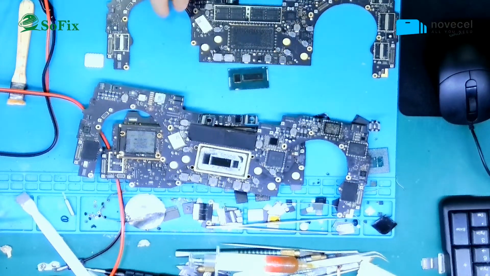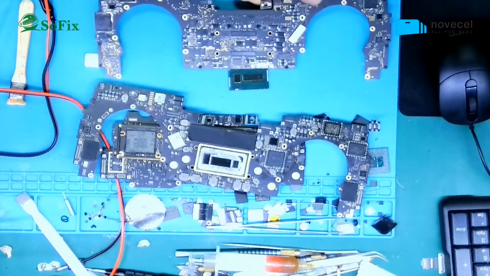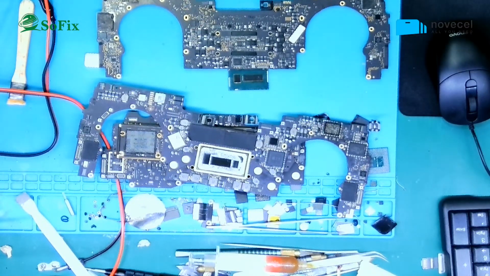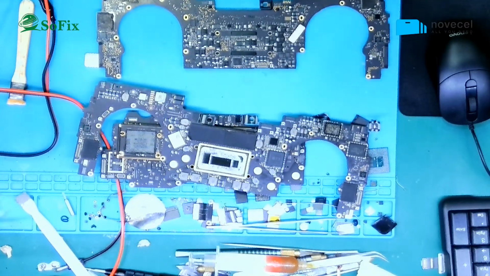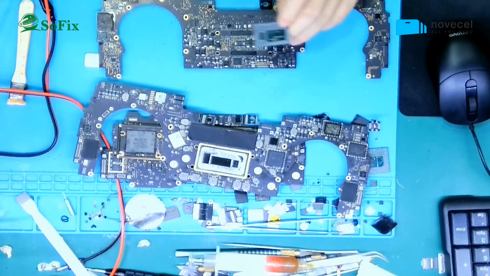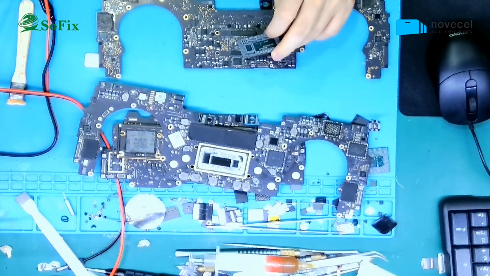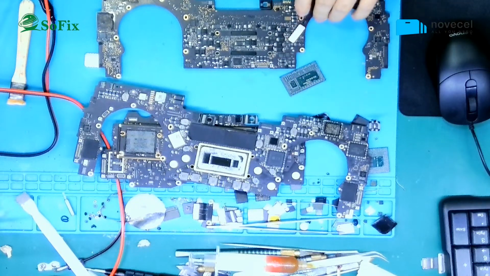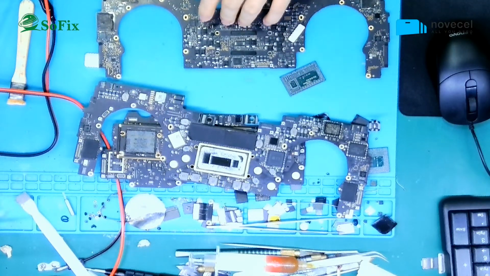The next step, you must remember to rewrite the BIOS data. If you just replace the CPU, maybe the display will be very slow, and the system will also be very slow. You must rewrite the original BIOS data.